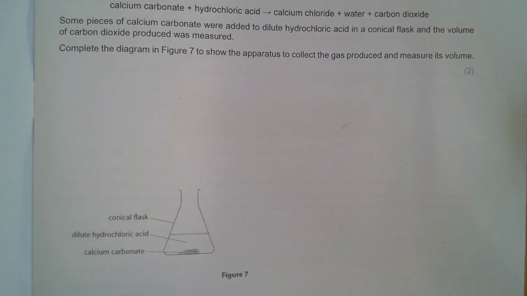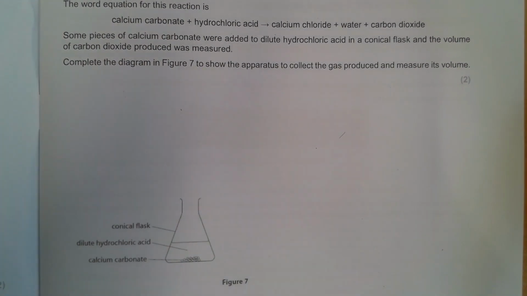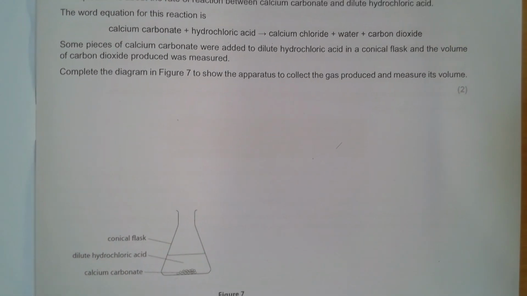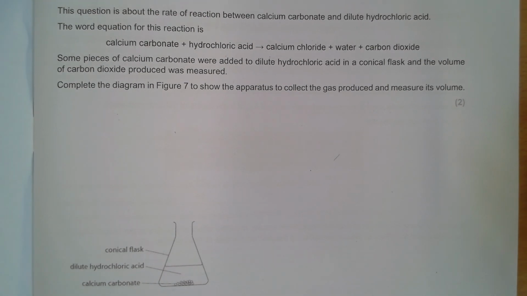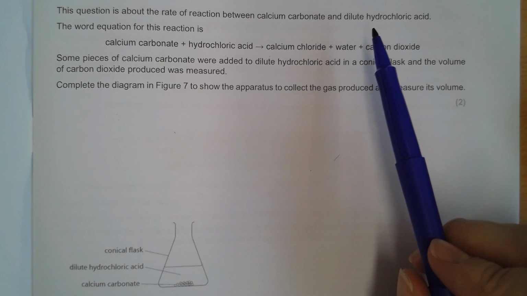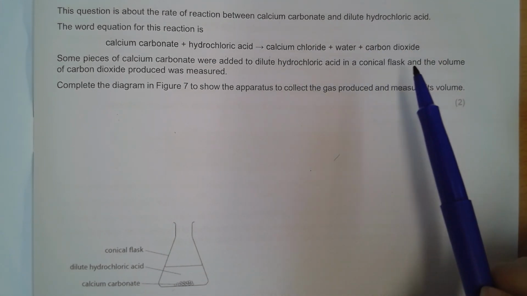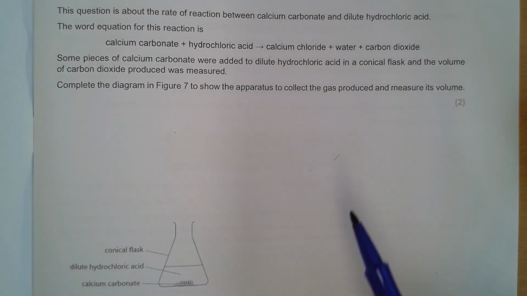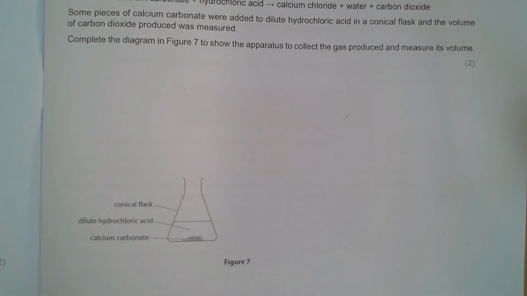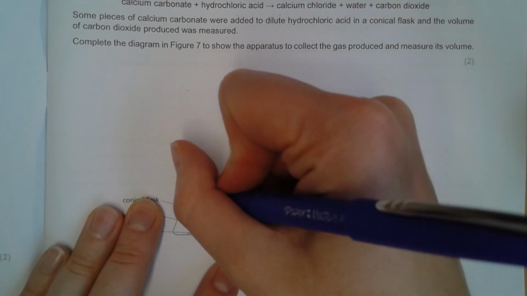Right, next one. You're asked to complete the diagram to show the apparatus to collect the gas produced. Remember, if you're trying to measure the rate of the reaction, you need change divided by the time. To work out the change in volume, you're going to have to actually collect the gas that's being produced, which is carbon dioxide, and you're going to do that in a gas syringe. And the important thing here is that it is sealed.